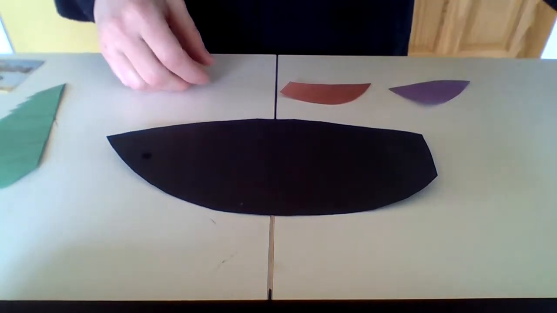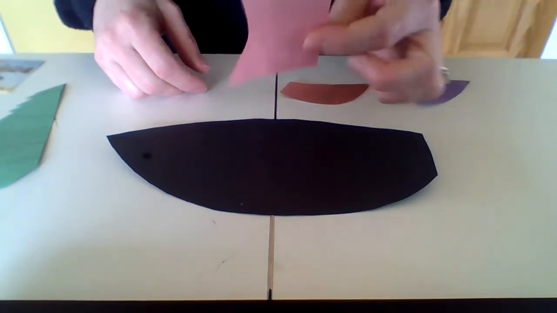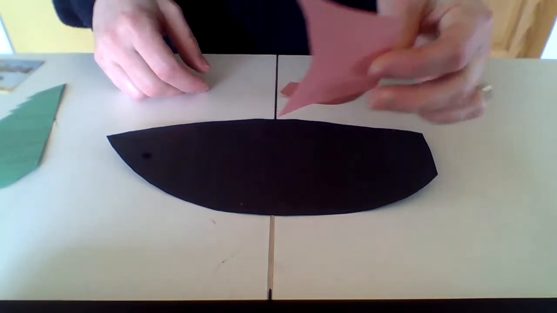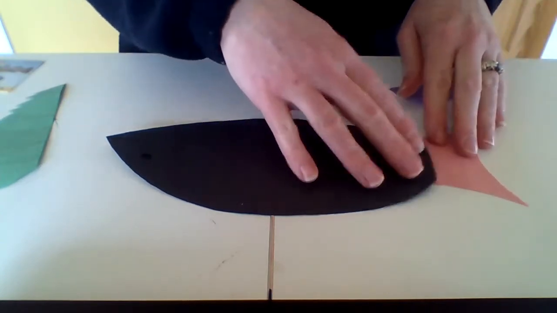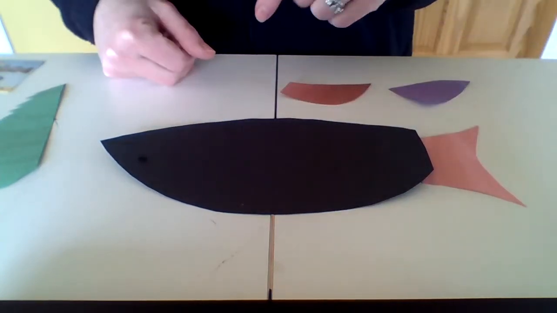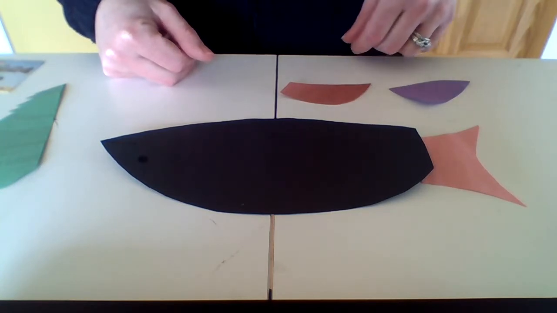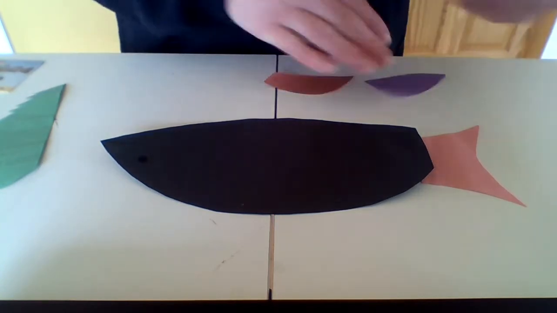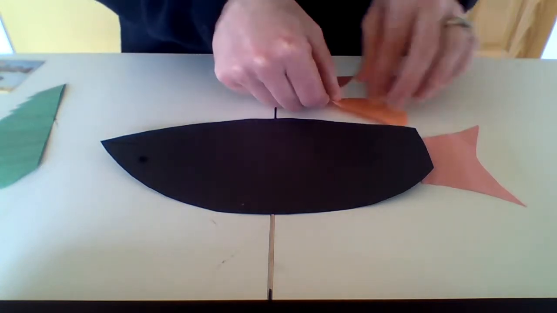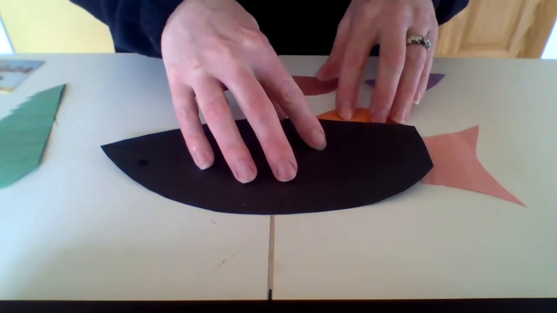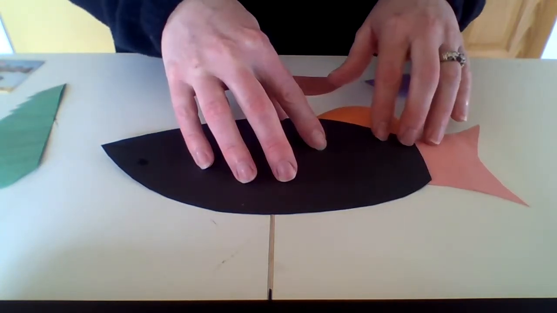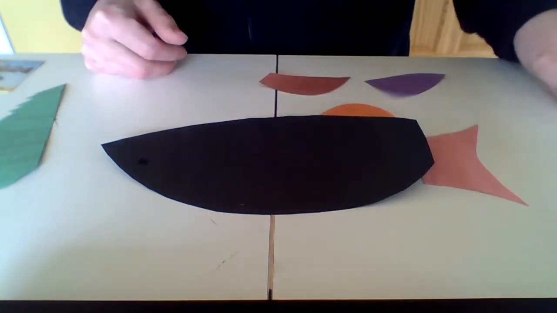So the first thing I'm going to do is add the back fin. You know it as the tail fin or caudal fin. Caudal means towards the rear. So I'm going to add it to my fish. There's my caudal fin. Okay, then I'm going to add my anal fin, and my anal fin is going to be orange, and it's close to the anus, which would be by the tail or caudal fin. Okay, so there's my anal fin.